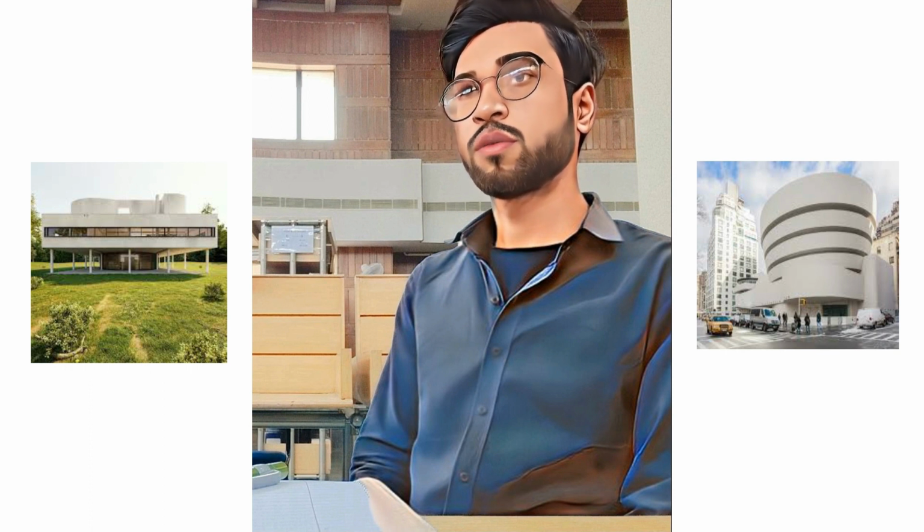For instance, the proliferation of glass and steel high-rises in cities like Delhi and Mumbai may be seen as a replication of Western architectural trends, neglecting our own rich traditions. We need to be cautious of the cultural disconnect that modernist buildings can create with the local community and prioritize the preservation of our unique architectural heritage.